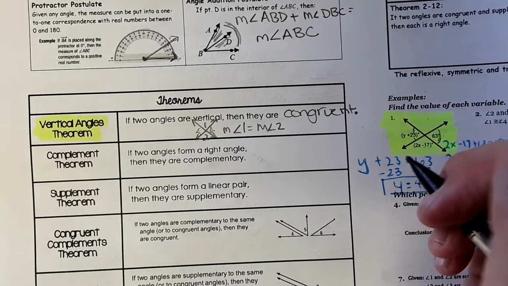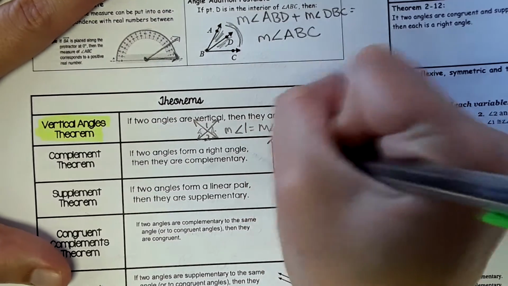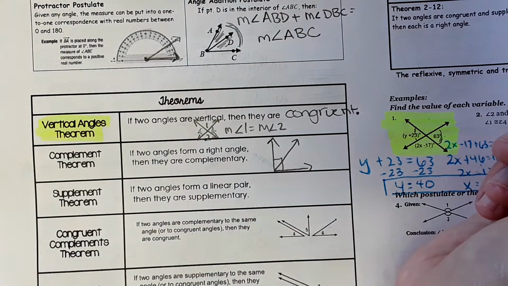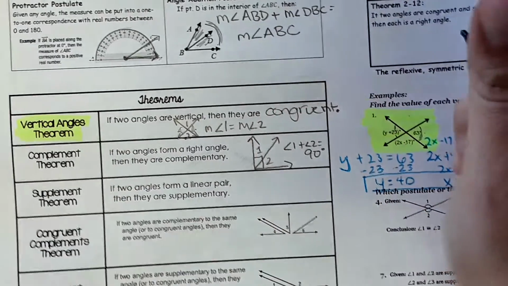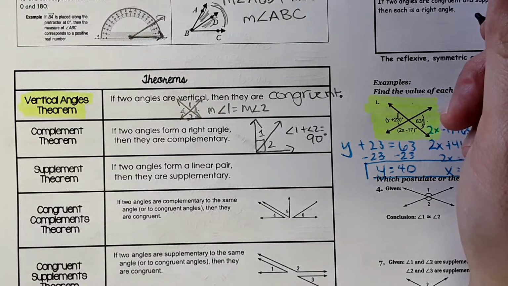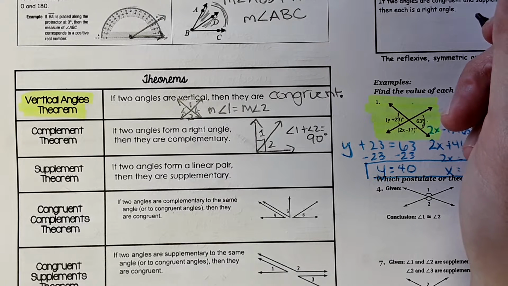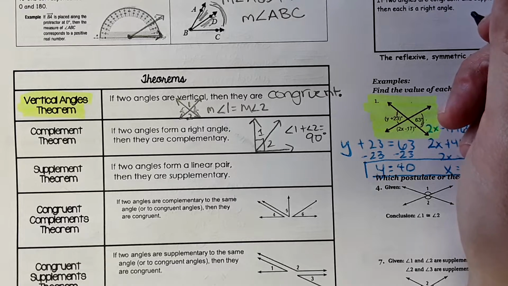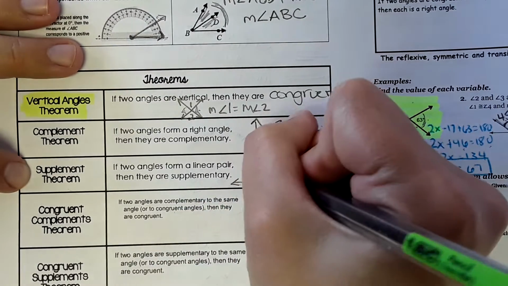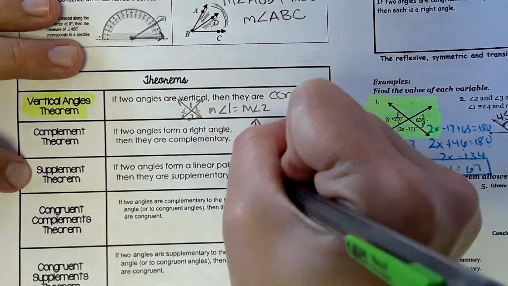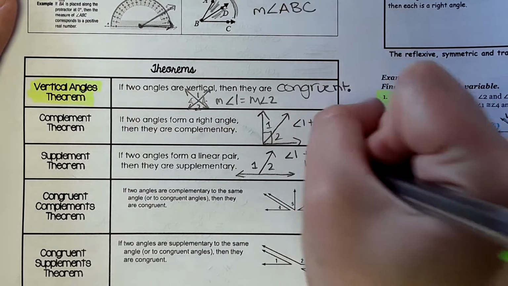Complement theorem. If two angles form a right angle, then they are complementary. So if you have two angles that come together to form a right angle, then they add to 90 degrees. So angle 1 plus angle 2 equals 90 degrees. Supplement theorem. As you may guess, if two angles form a linear pair, so that means they form a straight line, those angles are supplementary. So angle 1 plus angle 2 equals 180 degrees.